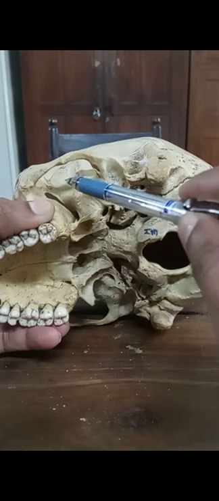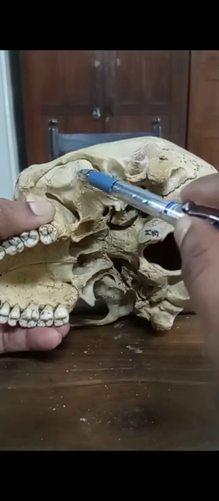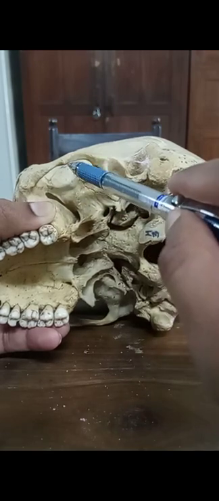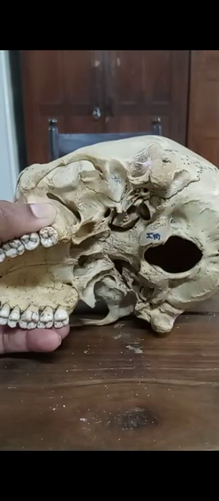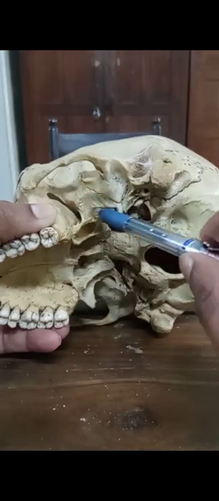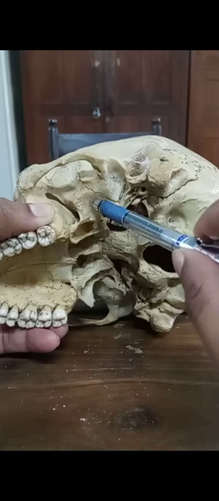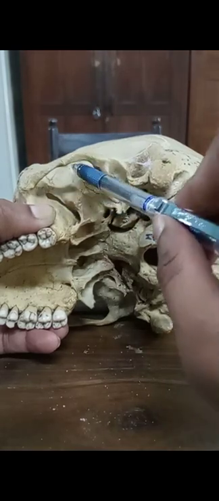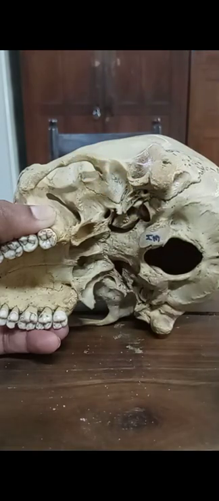But the lateral part of the roof is empty. Through the lateral part of the roof, the infratemporal fossa communicates with the temporal fossa deep to the zygomatic arch. So medially the roof is formed by squamous part of the temporal bone and infratemporal surface of the greater wing of sphenoid bone, and laterally the roof is incomplete, through which it communicates with the temporal fossa deep to the zygomatic arch.